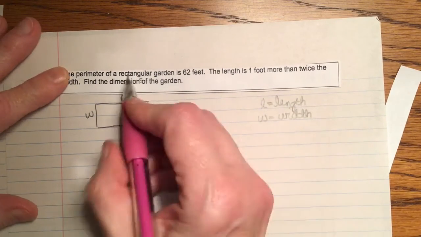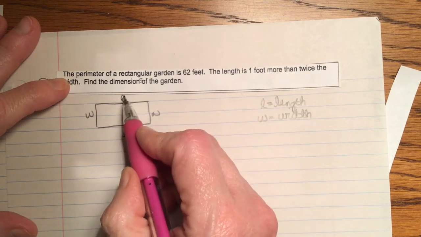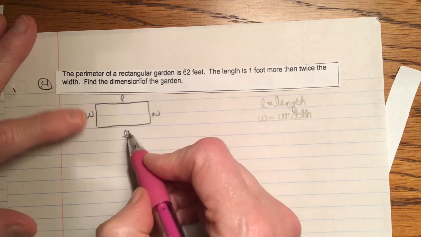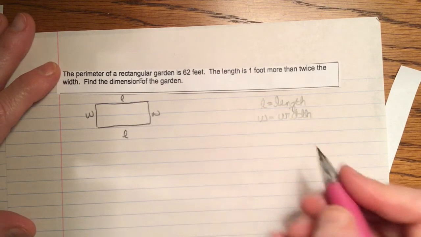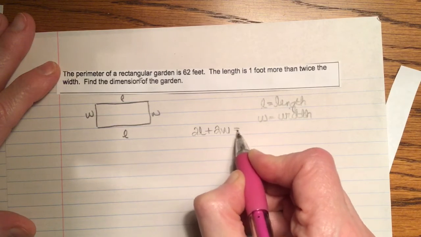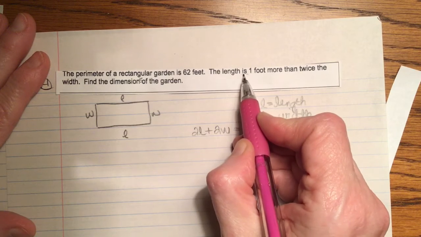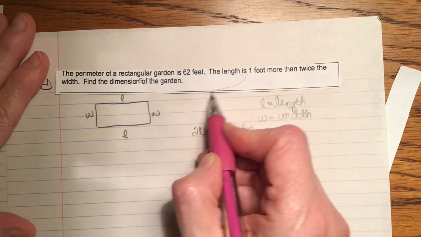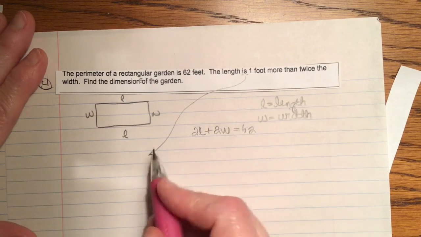And the first sentence says the perimeter is 62. Well, we know the perimeter of anything is the sum of all the sides. So L plus L is 2L, plus W is 2W. So 2L plus 2W equals 62. Now, the length is, and we love the word is because this is going to just be translated right from words into algebra.